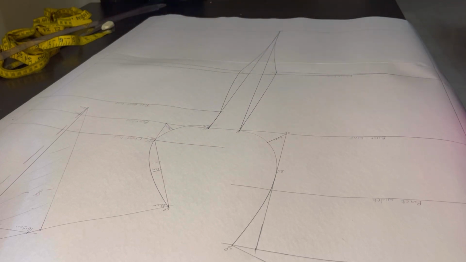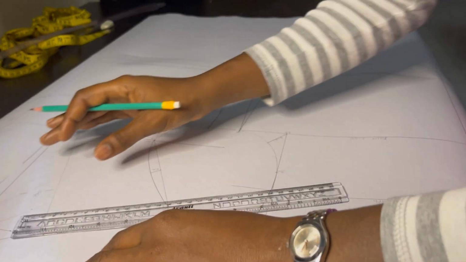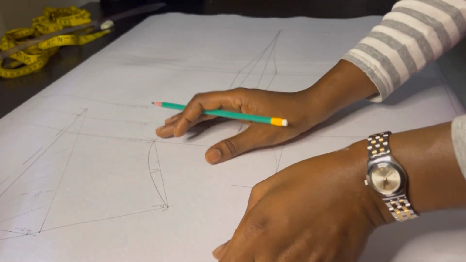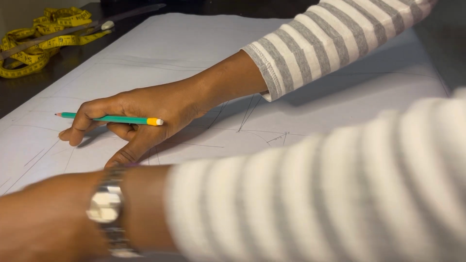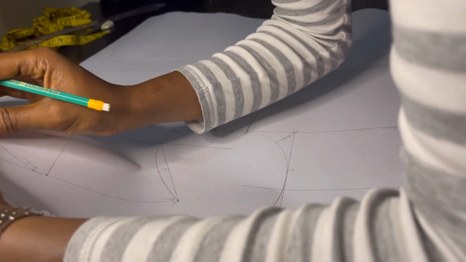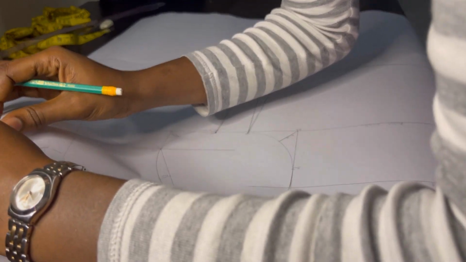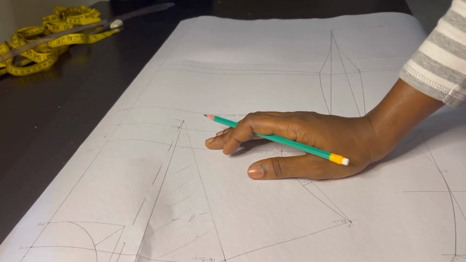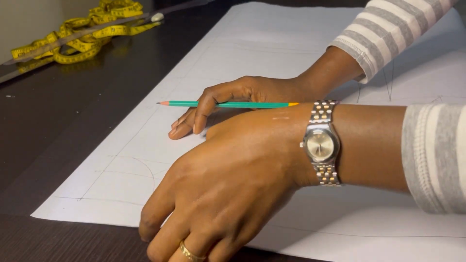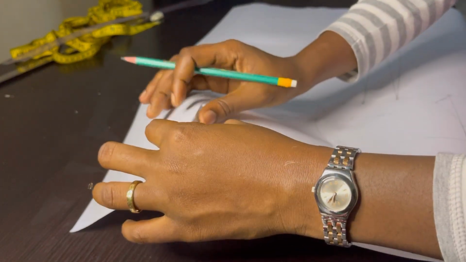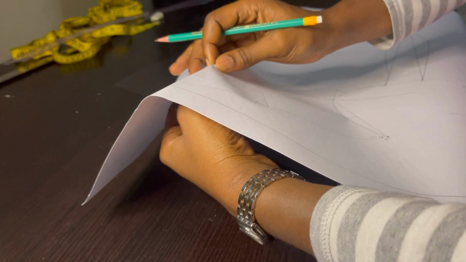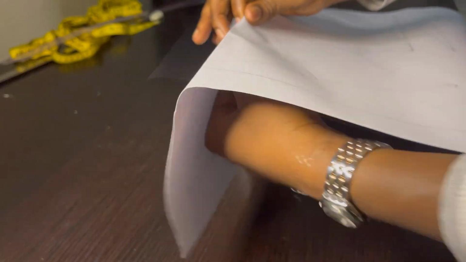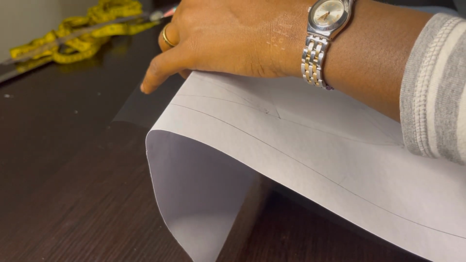Next is to do our final shoulder. So first you crease this line to do our final shoulder. Crease this. This is hard because it's cardboard. So crease this.